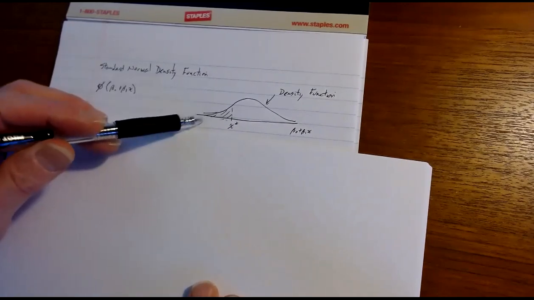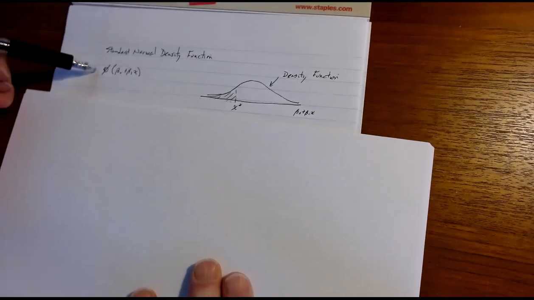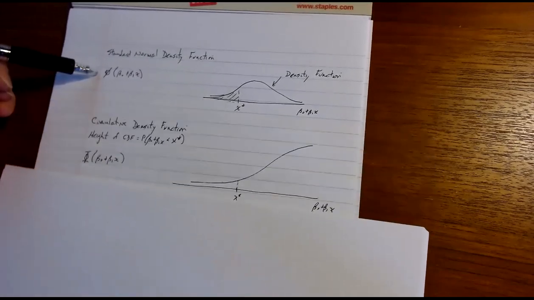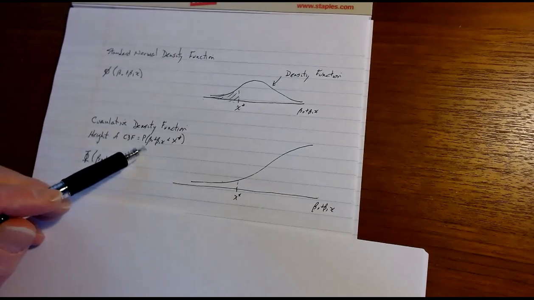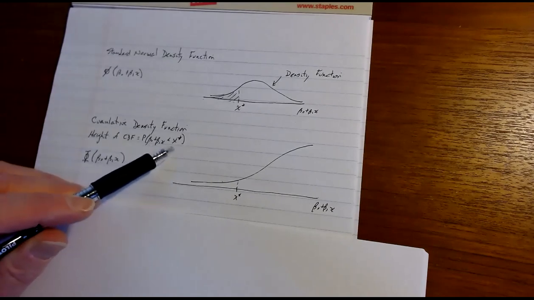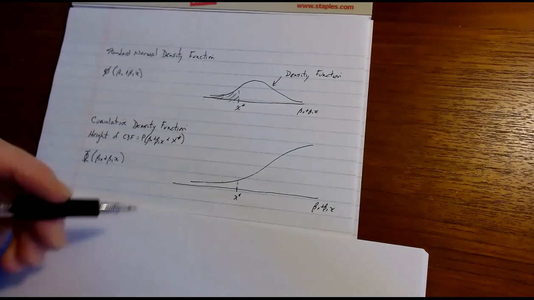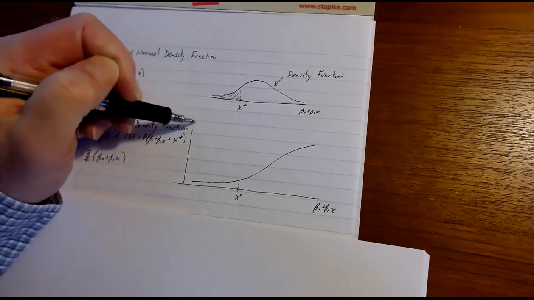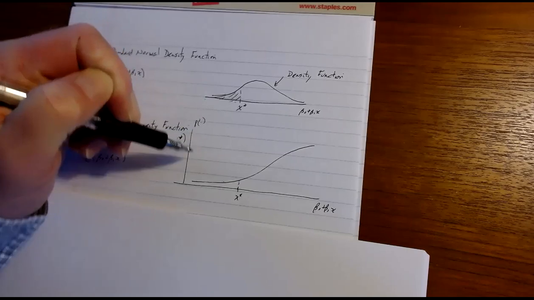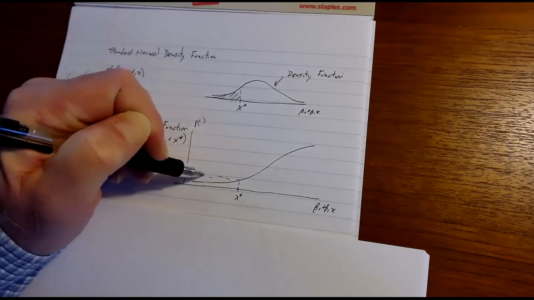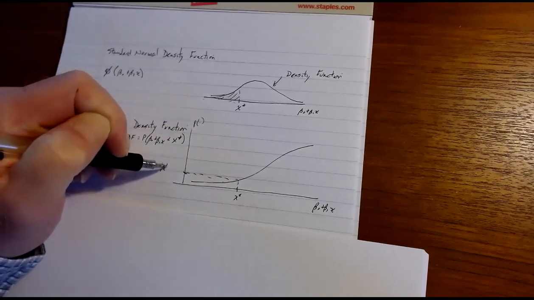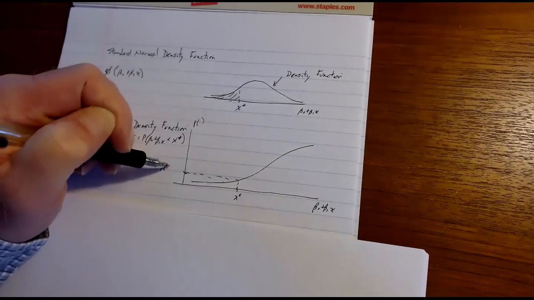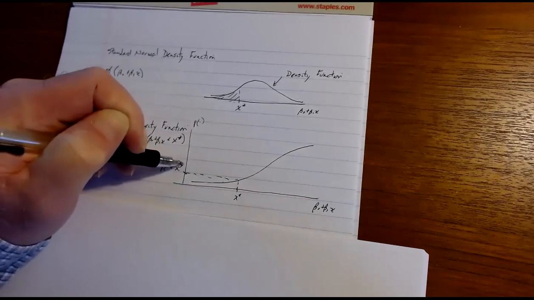So this thing is a density function, lowercase phi when it's normal. This thing is a cumulative density function. The height of the cumulative distribution at x bar is the probability that this variable is less than x bar.